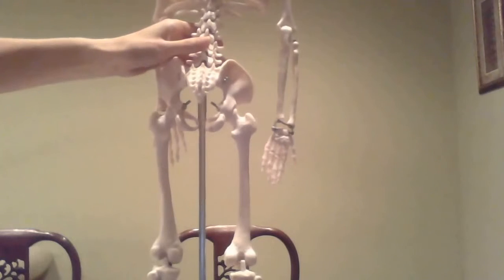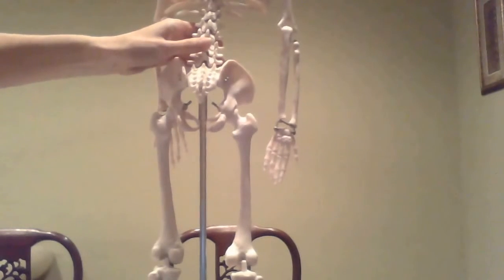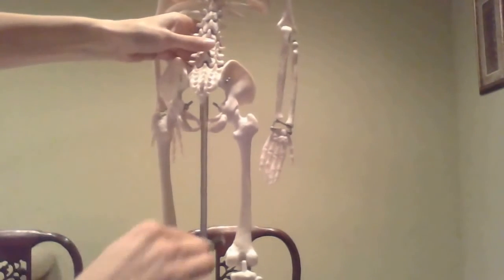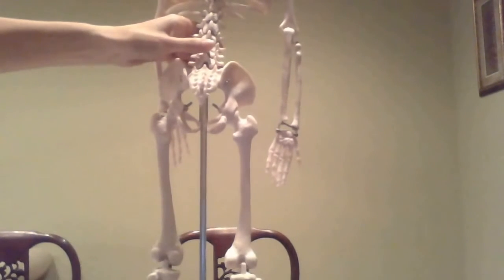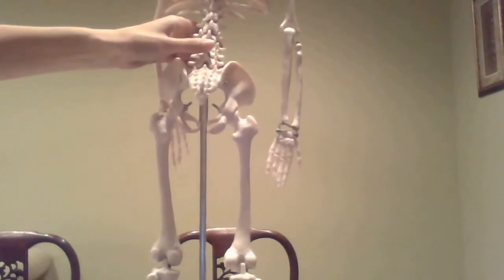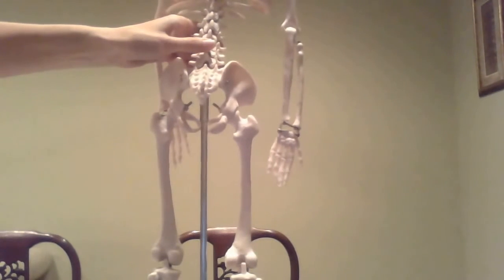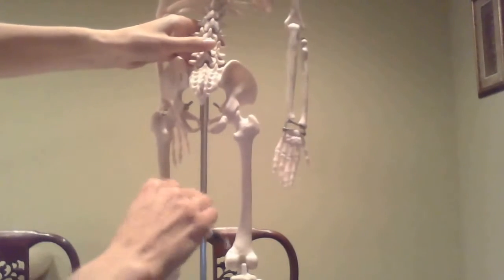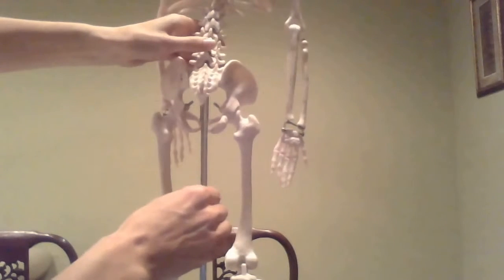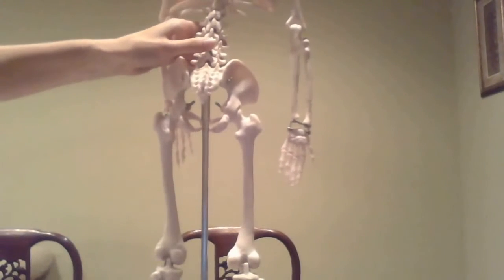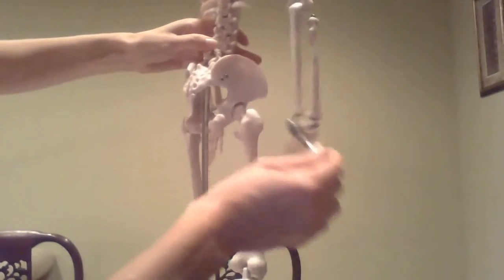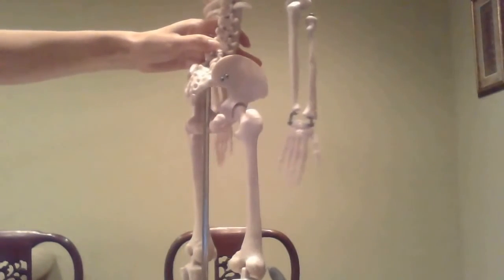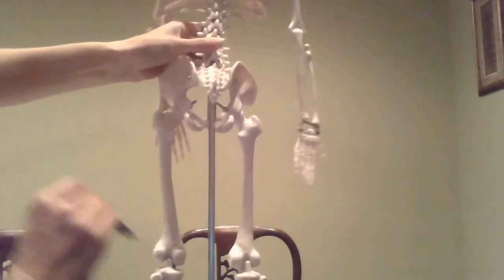Next we have the adductor tubercles. And these are down here, right here, and right here. And then we have the medial epicondyle, which is here and here. And then we have the lateral epicondyle, which is here and here.